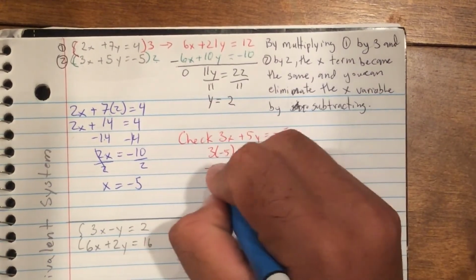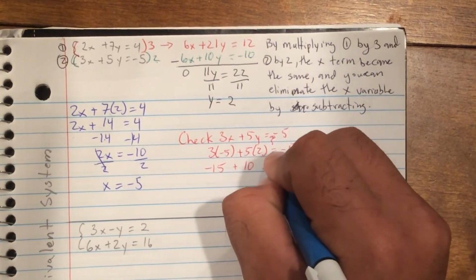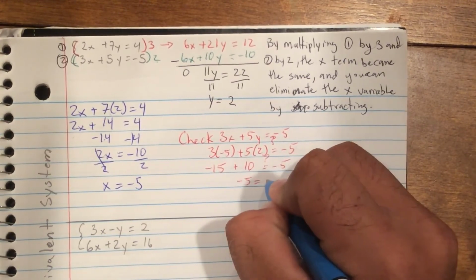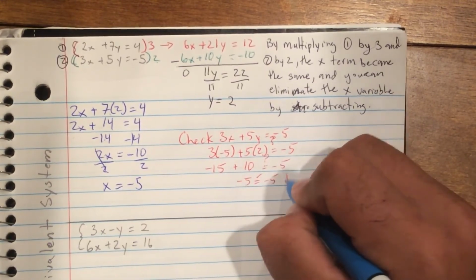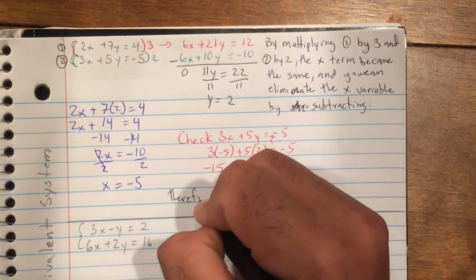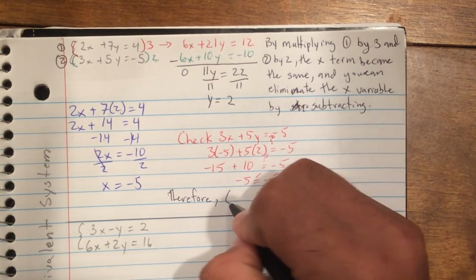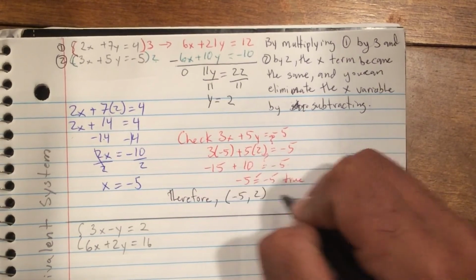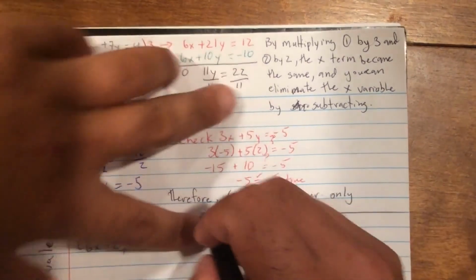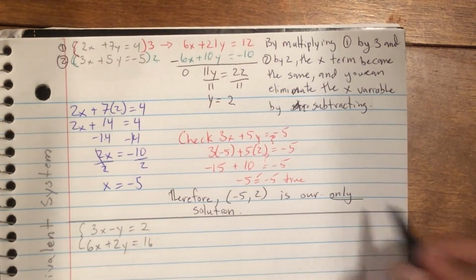So we have negative 15 plus 10, which is actually negative 5. So this is true. Check, true. Therefore, negative 5, 2 is our only solution. Only. Hint, hint.